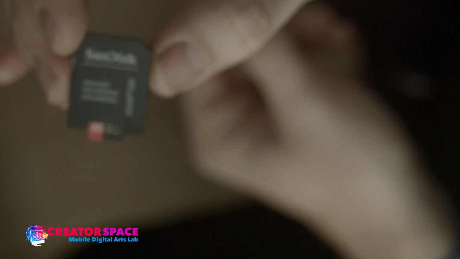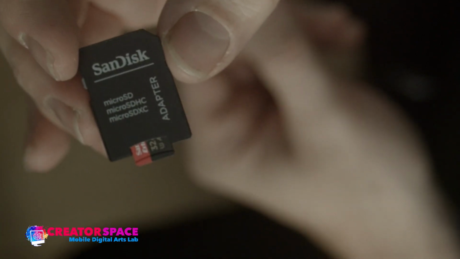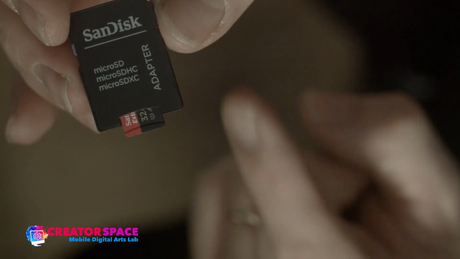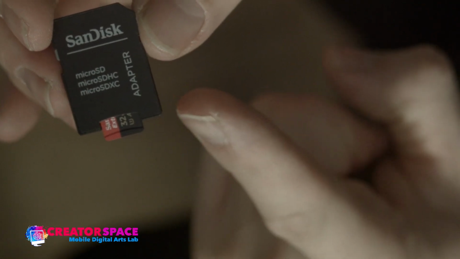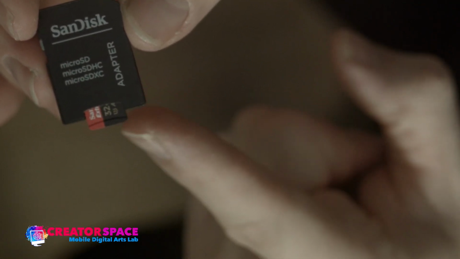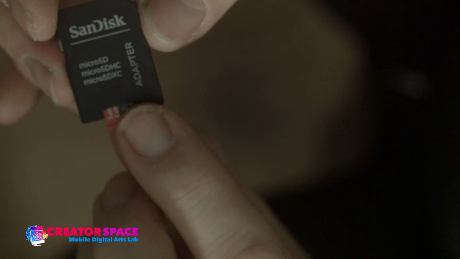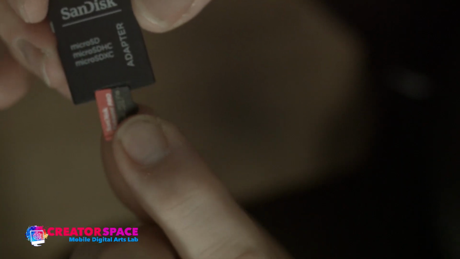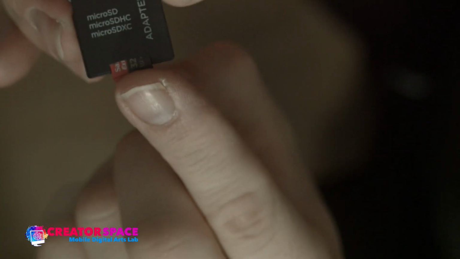And now, to work with the footage, I'm going to put it into this micro SD card converter to regular SD card. That way I can then put it into any device that can read an SD card. Okay, so I'm going to put the micro into the full SD card.